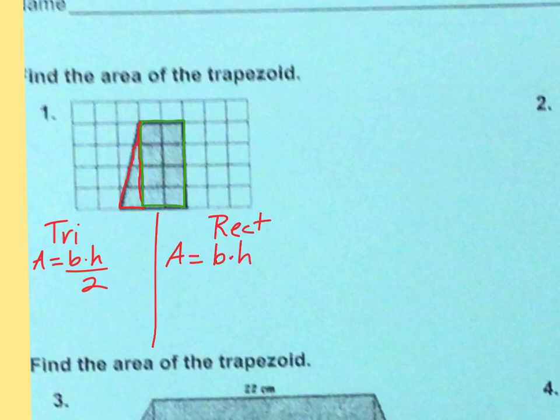So let's do the triangle first. So my base, well, we have to use our brains here a little bit and go, okay, it's 1 across. So the base of my triangle is 1. Now we need the height. So we're going to come here and go, oh, 1, 2, 3, 4. So my height is 4. So now I can use my formula by going area equals 1 times 4 divided by 2. So what is 1 times 4? 4 divided by 2. Area equals 2.